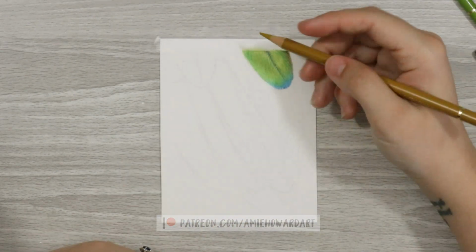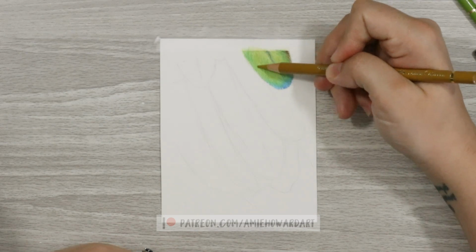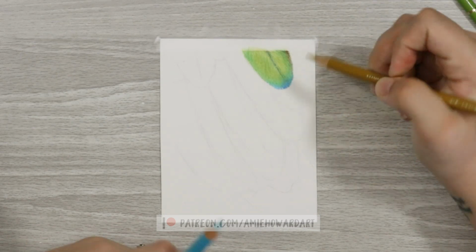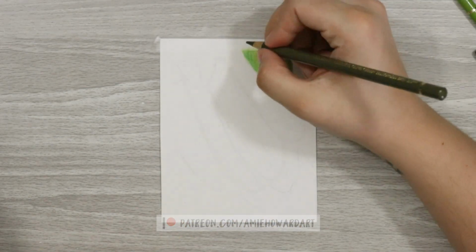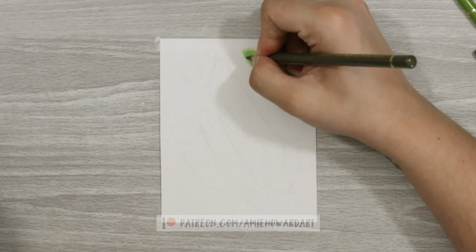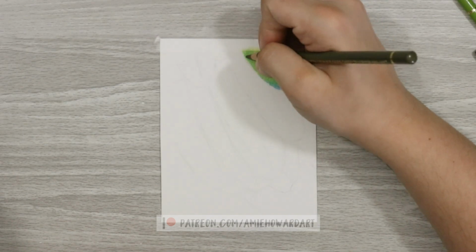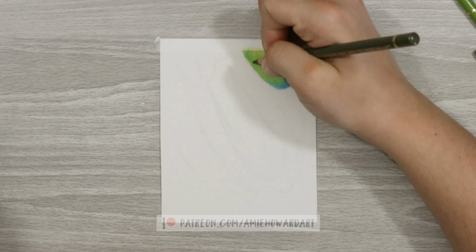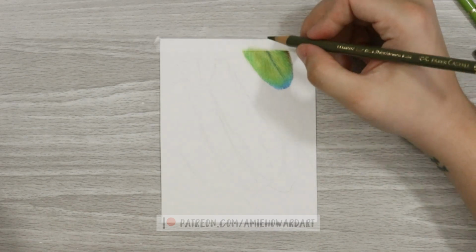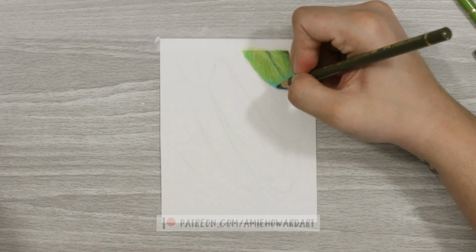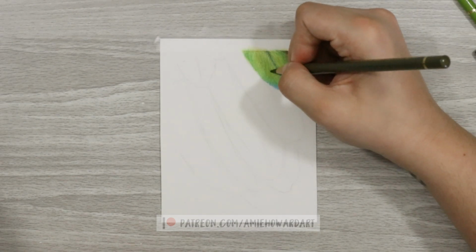And just help to blend everything together a little bit more as well. Okay, so we have our first feather already in.